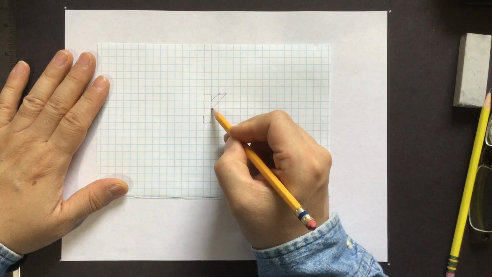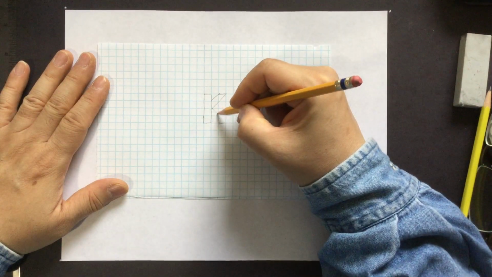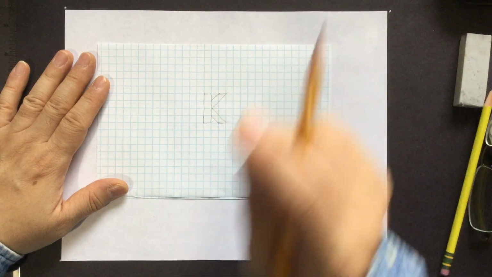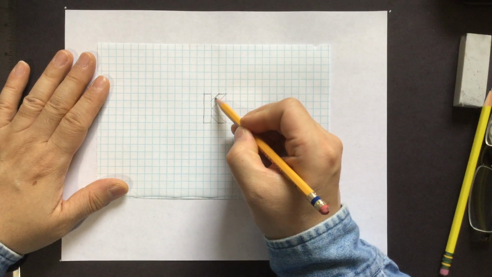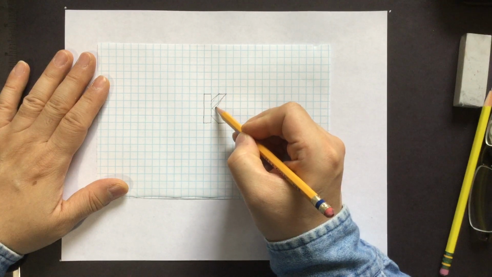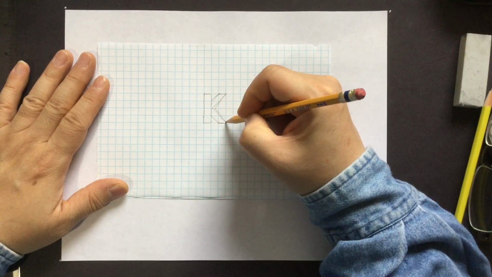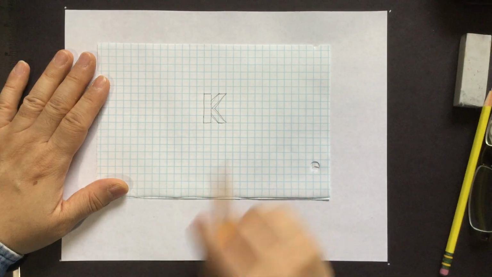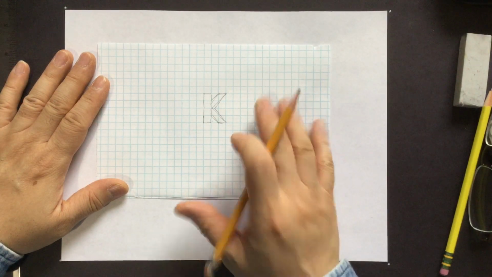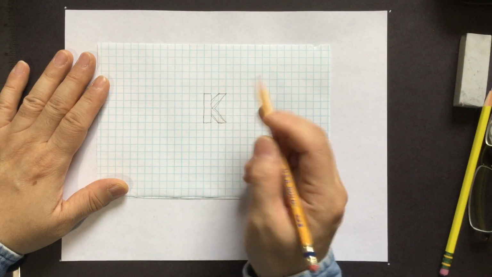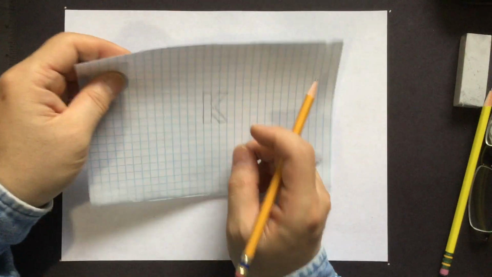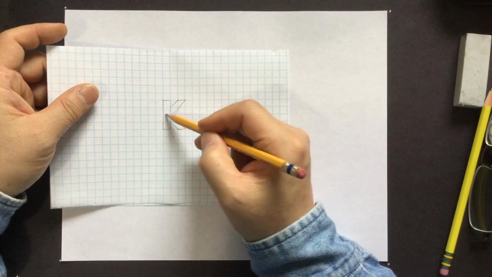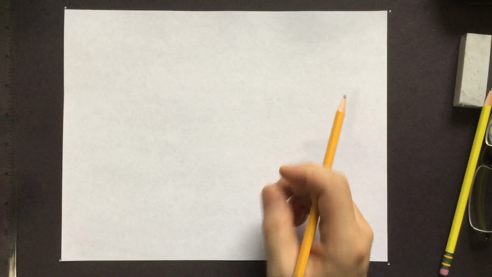So if I just follow these two, then it could be K. If you want to lower it to the center, then it could be like that. So it depends. If you want to make this one longer, then you go out more, right? Okay. So 3 columns you can use, or 4 columns if you want to make it wider.